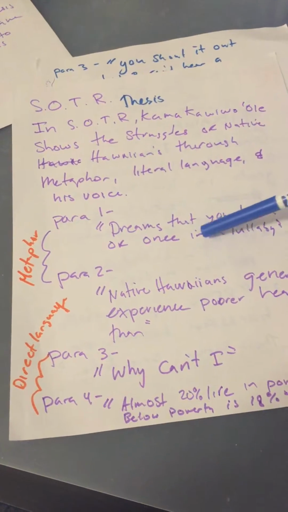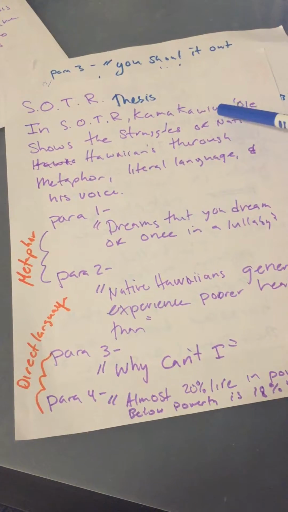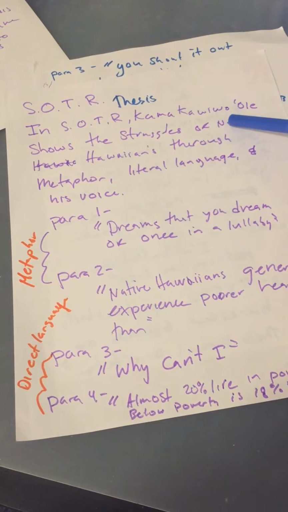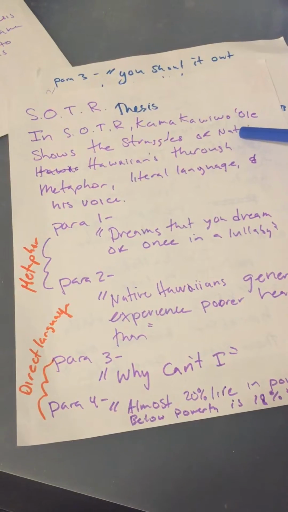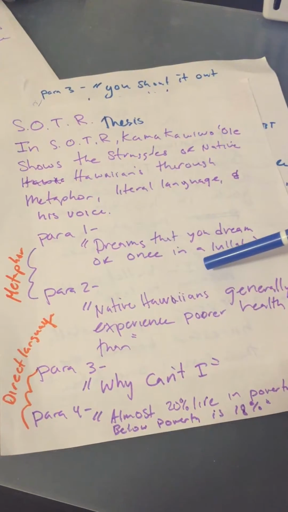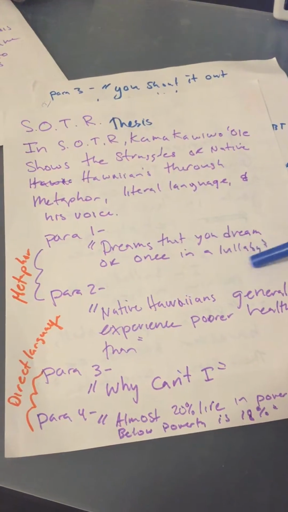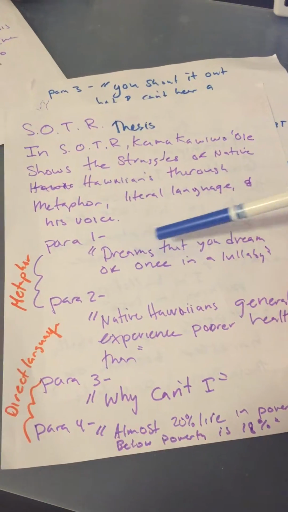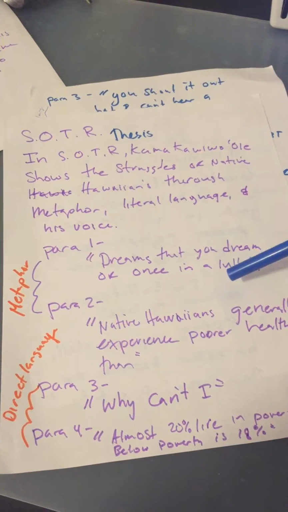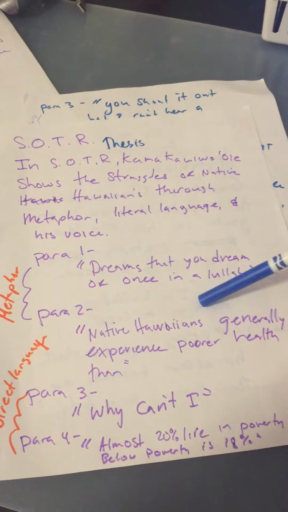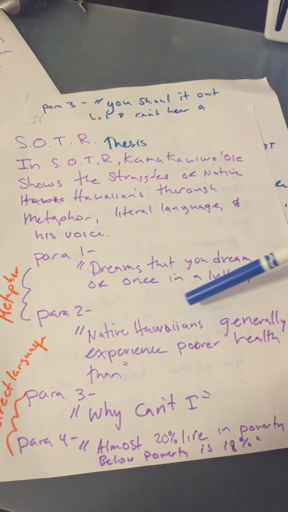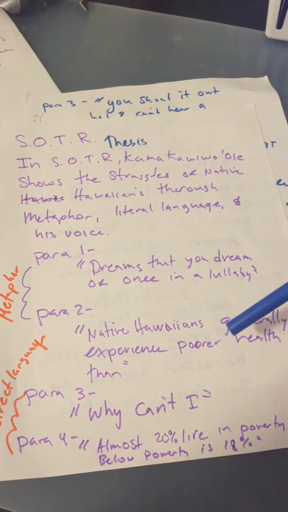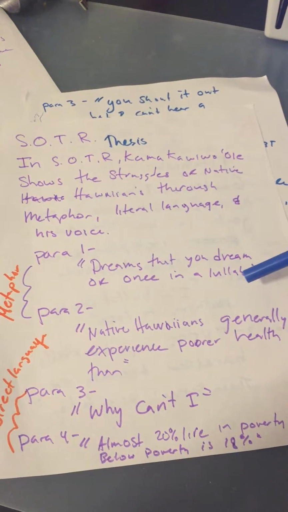And specifically, I'll say that Kamakawiwo'ole uses this metaphor of a lullaby and dreams as a Native Hawaiian looking back into their life, or a Native Hawaiian trying to look back at what history could have been.